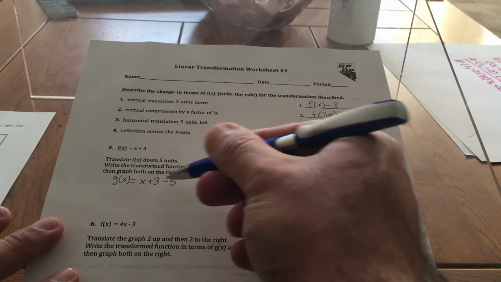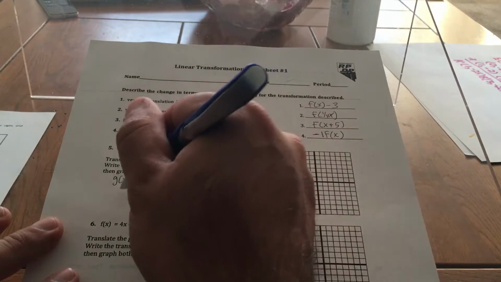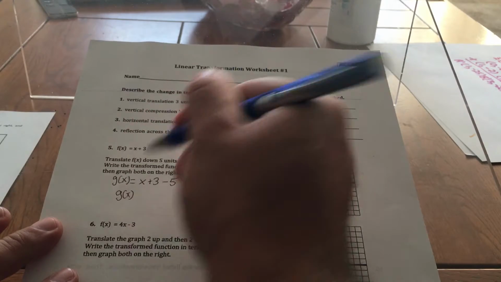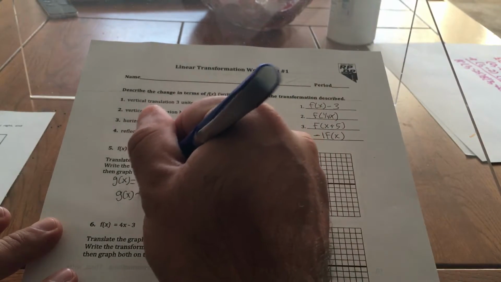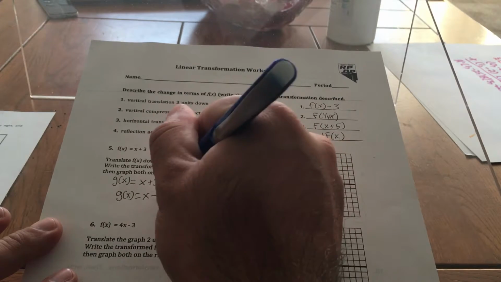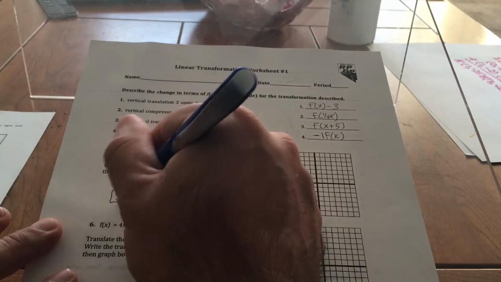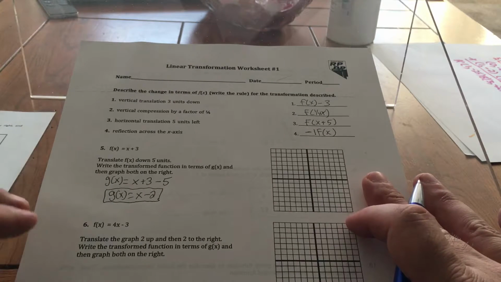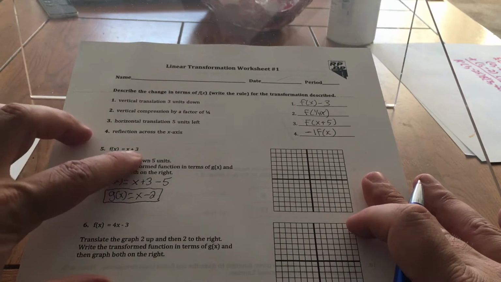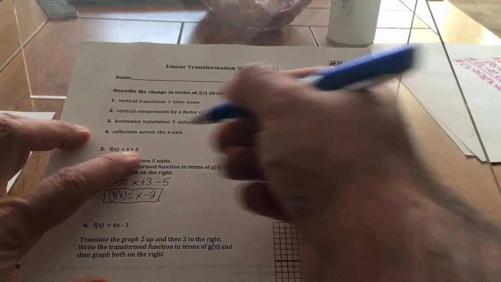Now all you got to do is simplify that, combine these like terms, and we'll have our new function. G of x is equal to, well, 3 minus 5 is a -2. So our new function is x minus 2.